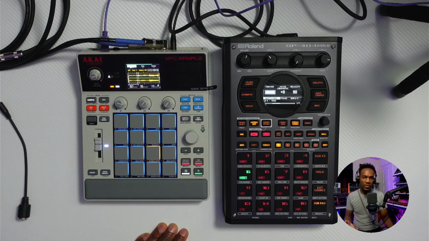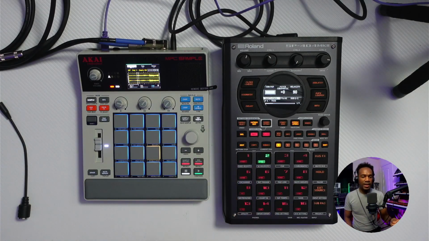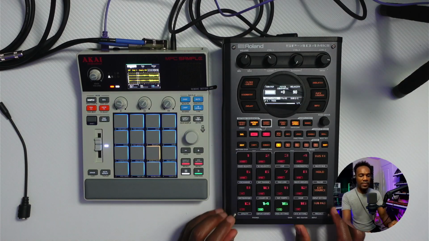Right now, the SP-404 is cycling through a 16-step sequence. I'm going to use the SP-404 as a pseudo MIDI controller to trigger the pads in the sequence that I desire.